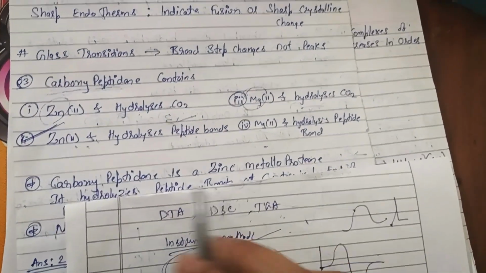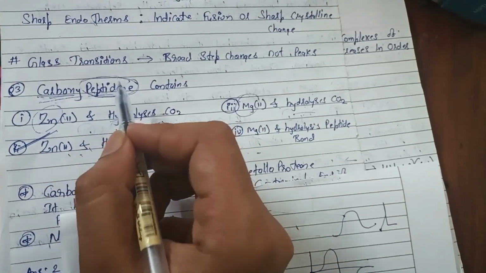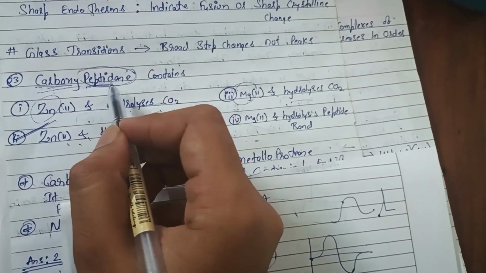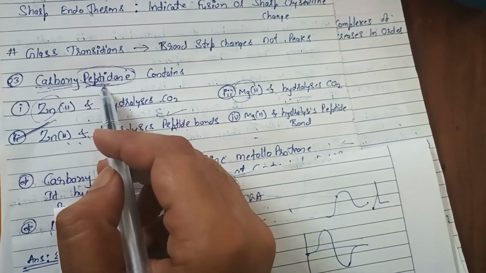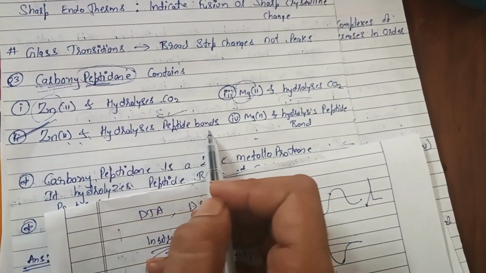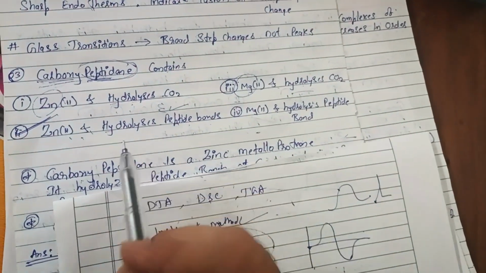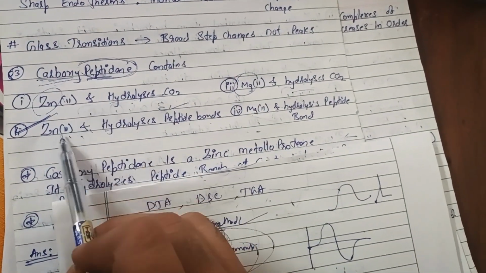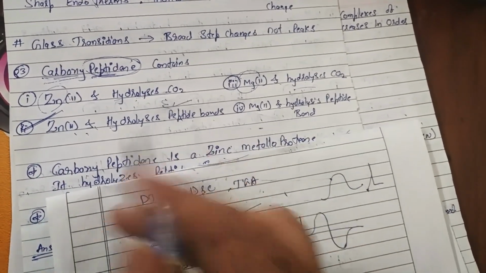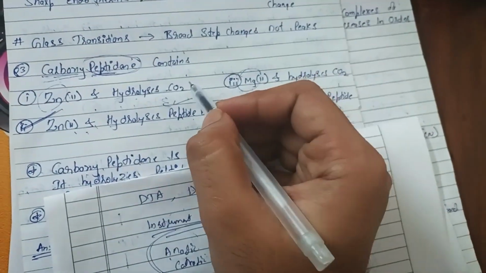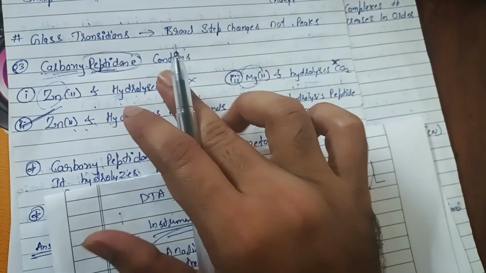If you see the question, carboxypeptidase is a peptidase, so hydrolysis of peptide bonds, breakage of the peptide bond, will take place. The main thing to differentiate is whether zinc or Mg is used.